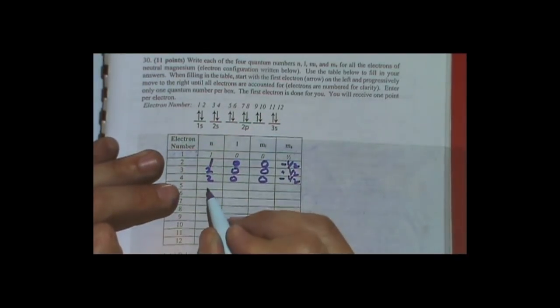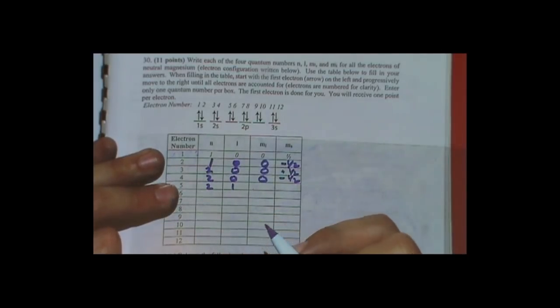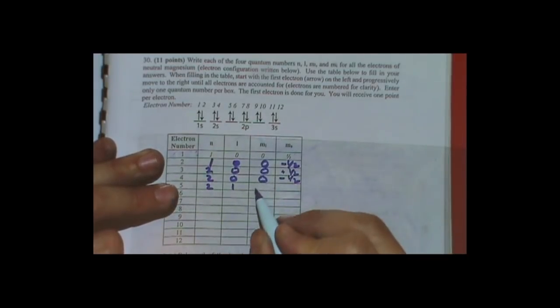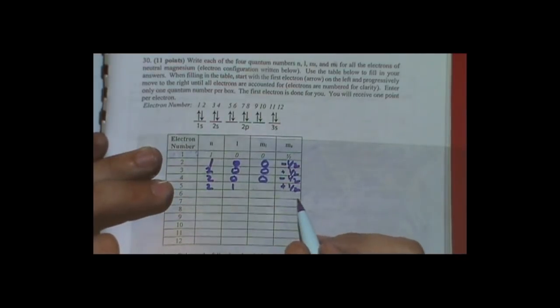Number 5, here's where it gets a little interesting. It's a 2p, 2, 1. P is for the number 1. Let's skip the middle for a while. I'll come back to it, okay? No worries. Plus 1/2, it's pointed up.